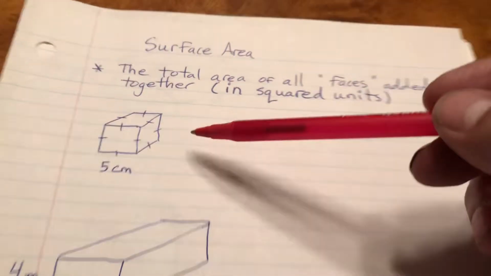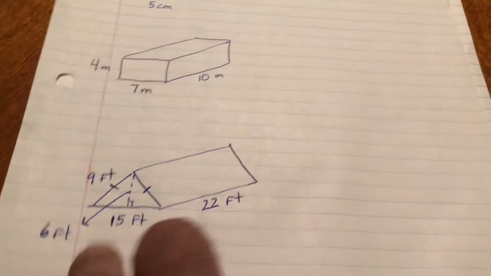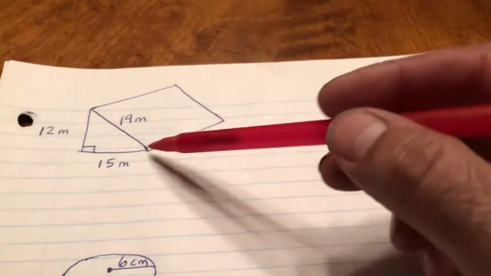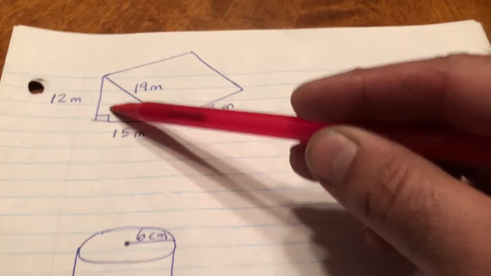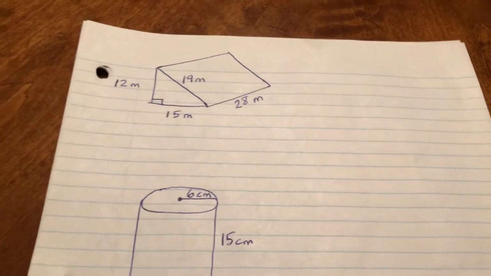This is a very quick video on surface area, and I've got the shapes that are very common. We have a cube, a rectangular prism, a triangular prism. We have then also another triangular prism, more with a right angle triangle, and we have two cylinders. Okay, so those are the common shapes.